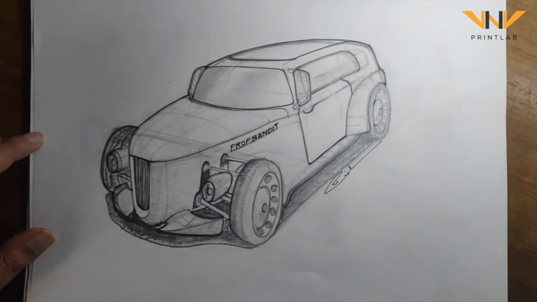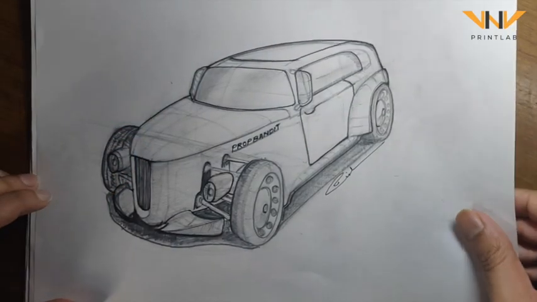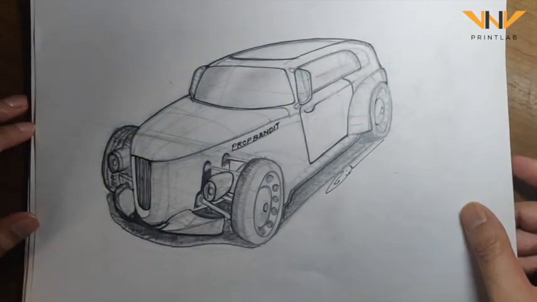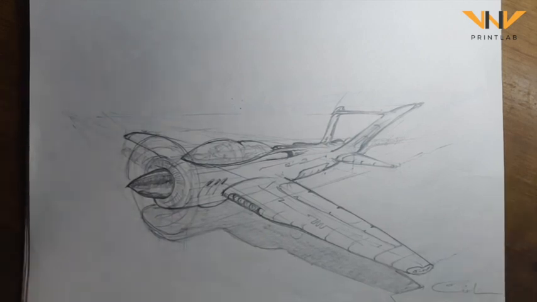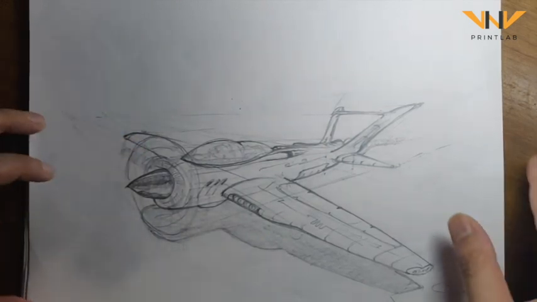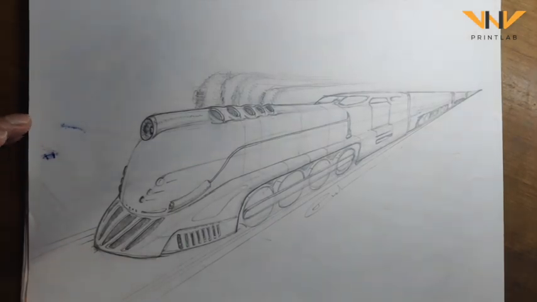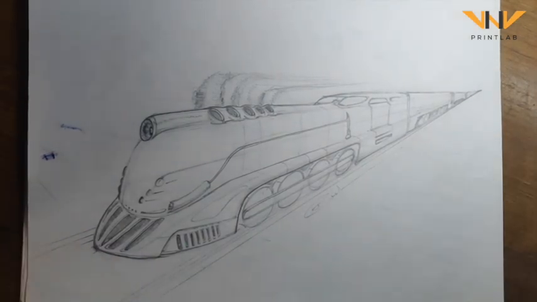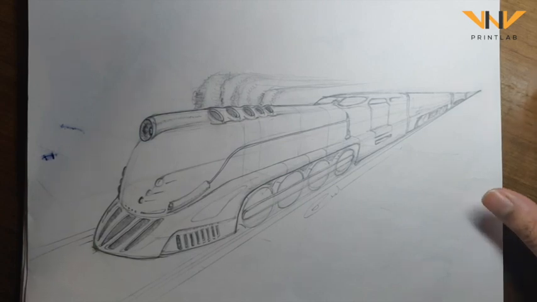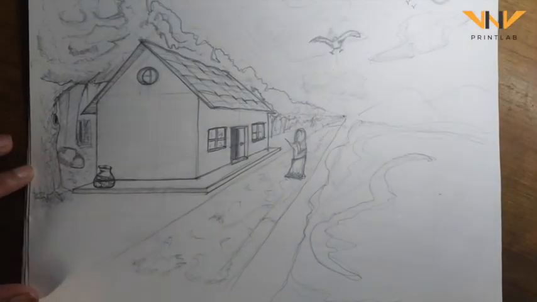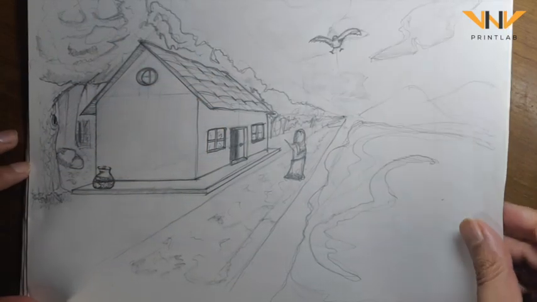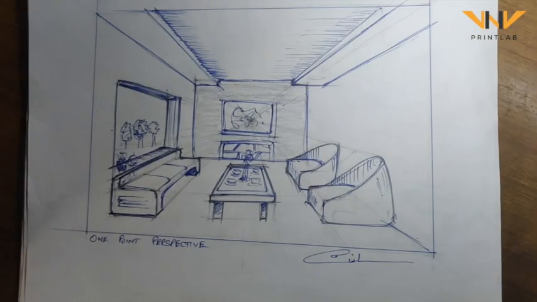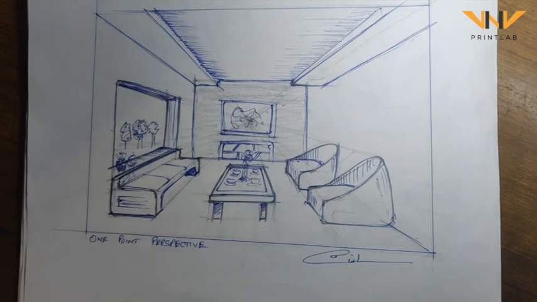If you'd like to sketch cars like this in a more realistic format, or aircraft for that matter, to make it look like it's floating, flying, or in motion, trains to show the grandiosity as well as the proportion of the way things work, or even sceneries to show beautiful picturesque landscapes, and interiors to maybe help you design the house of your dreams, this is the class that you come to.